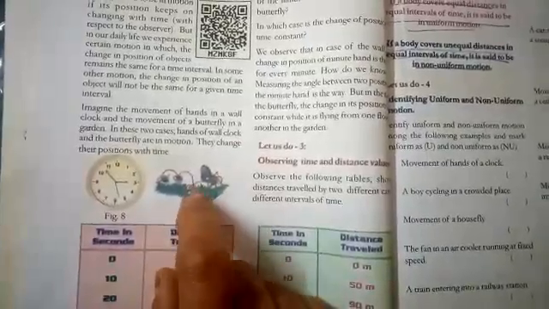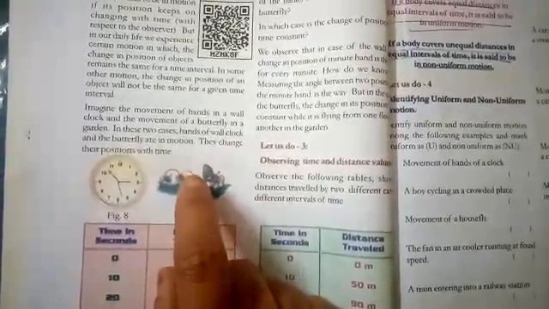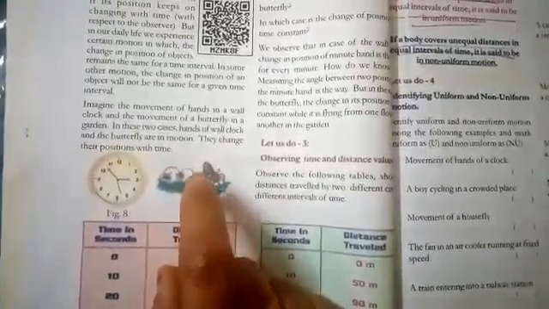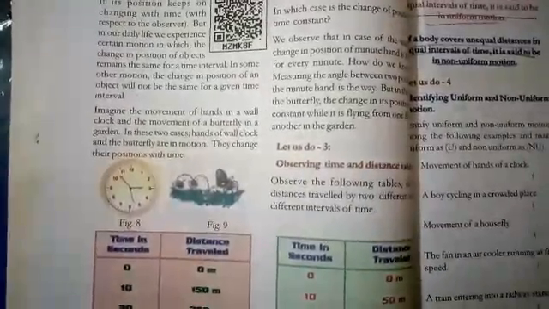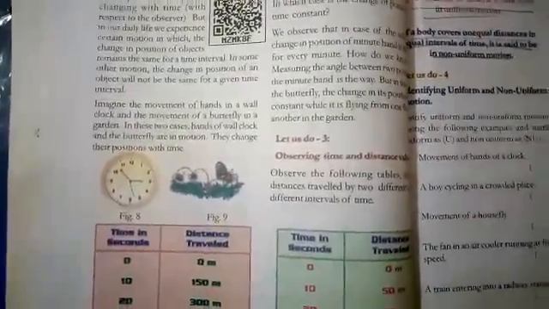It depends on when they sit on a tree to suck the honey. So here it will be different time intervals. The clock takes constant time, but the butterfly takes different times. So like this, when we observe, the time will be different in different activities.